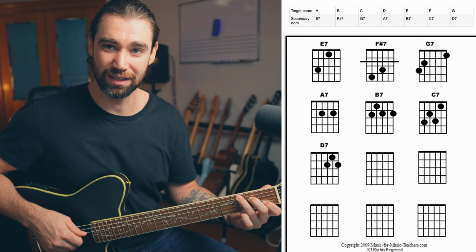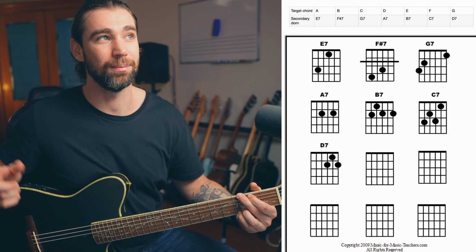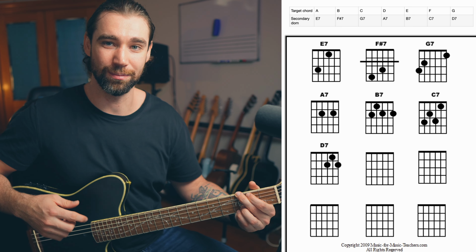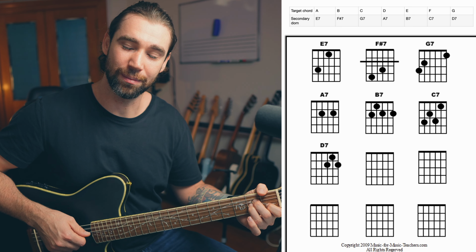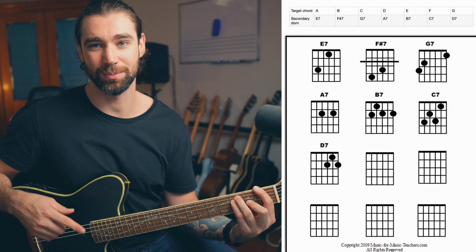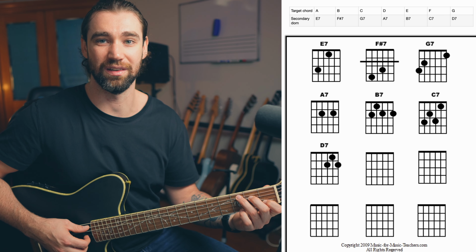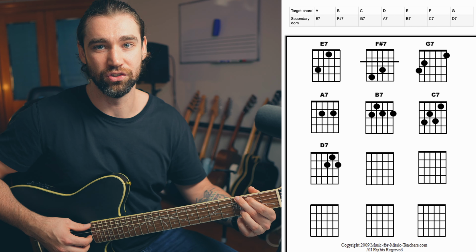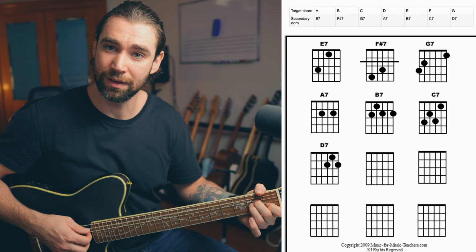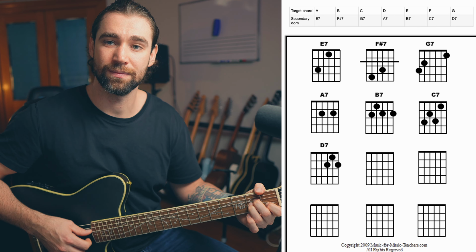So I'm going to play C, G, and then I'm going to add in an E7 to target my A minor. A minor, F. Now let's put this in context, with some rhythm. So C, G, E7, A minor, F, C, G, E7, F. That wasn't the best example, but you get the idea of how these can make things a bit more colorful.